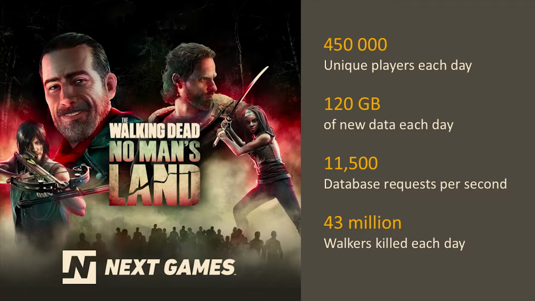But today we're more talking about how we built the system to run The Walking Dead: No Man's Land. We have around 500,000 users each day for that game. We generate quite a lot of data because we're tracking each and every move of the players. Analytics data is very important for free-to-play games. We really need to know what's going on with our game and how players behave, so we can adjust the game and keep on evolving it.